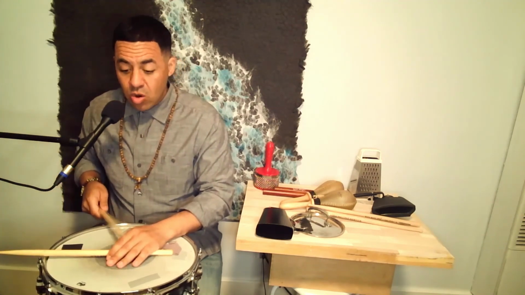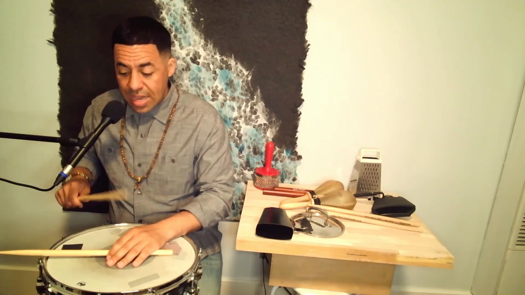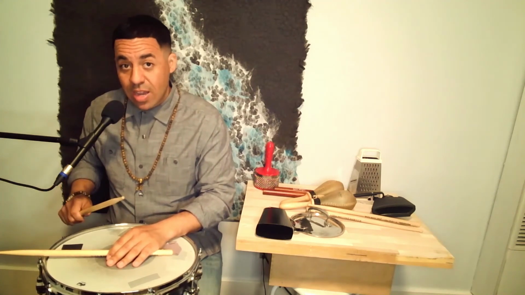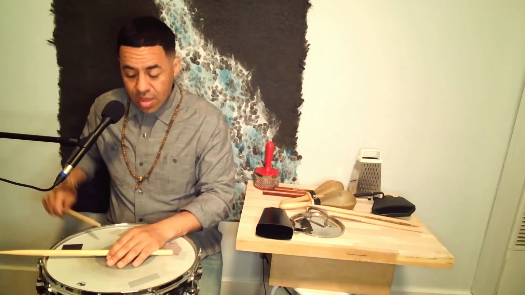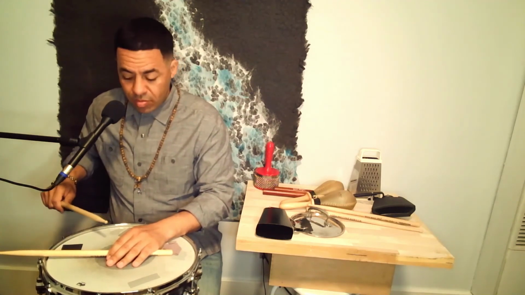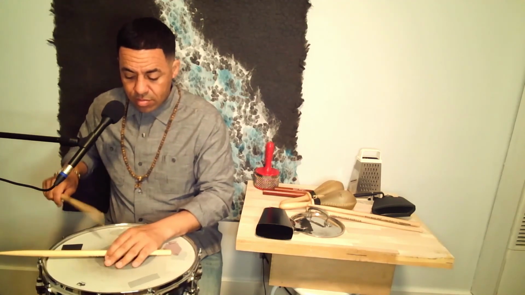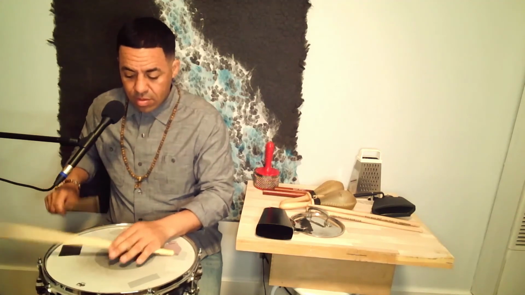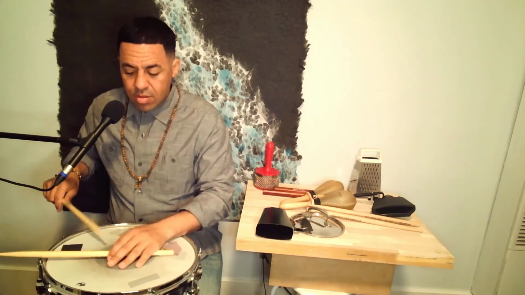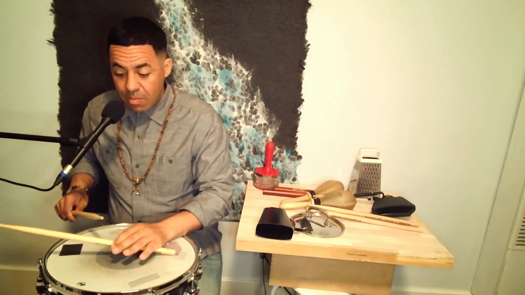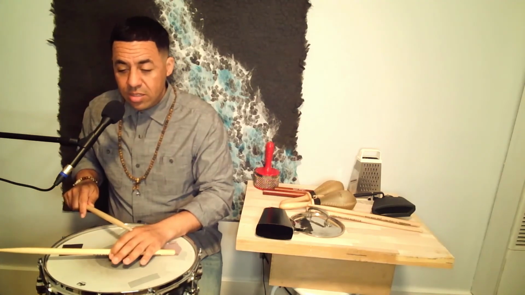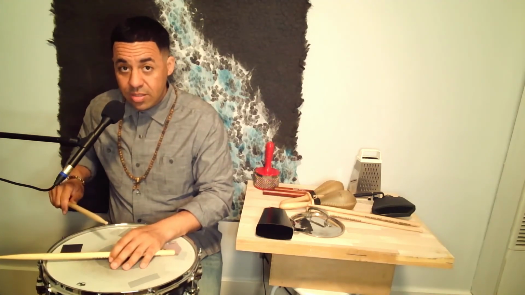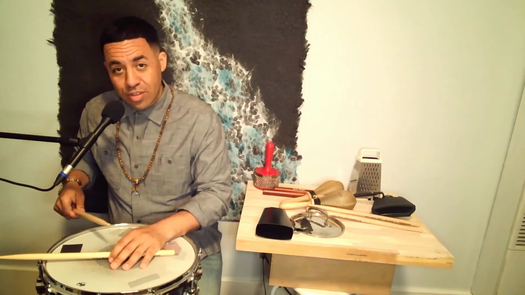So I'm just keeping quarter notes with my left hand and getting real busy with my right hand using the rim and the open drum, right? Right? So you might get that muffle sound if your hand is touching the drum while you're playing the stick. And that's okay too. It's a different sound. It's kind of cool.